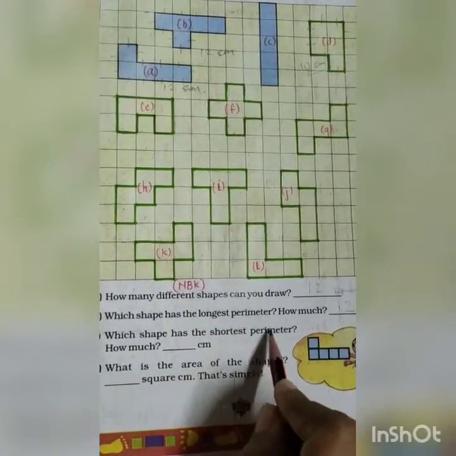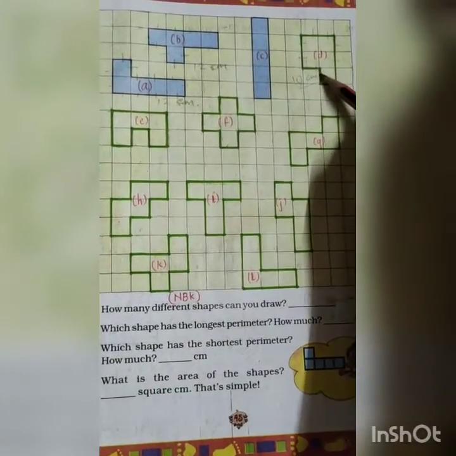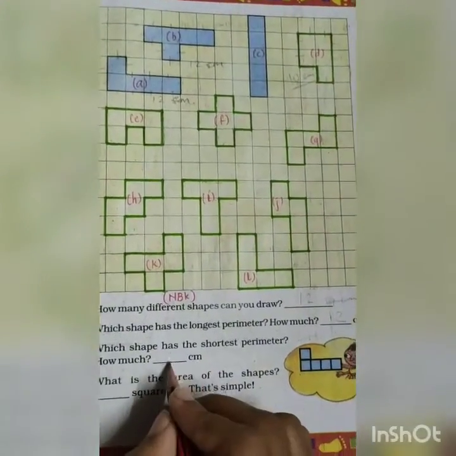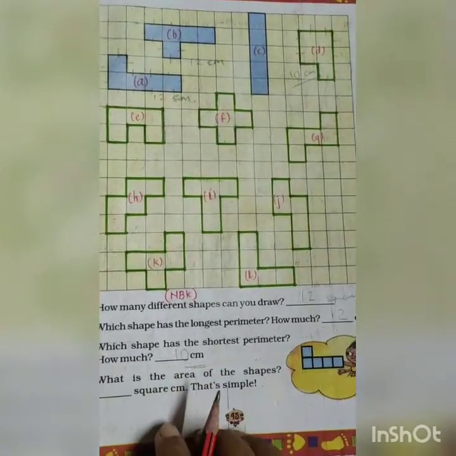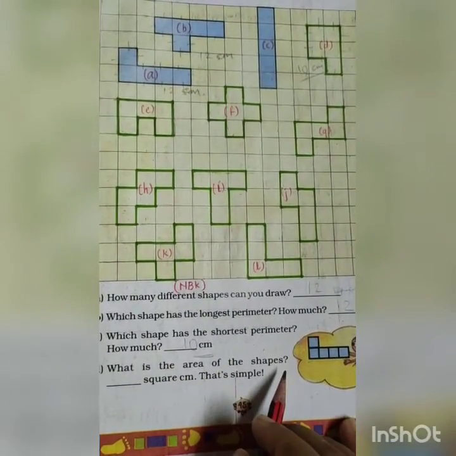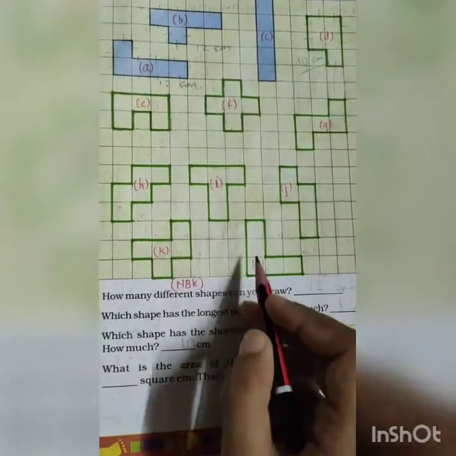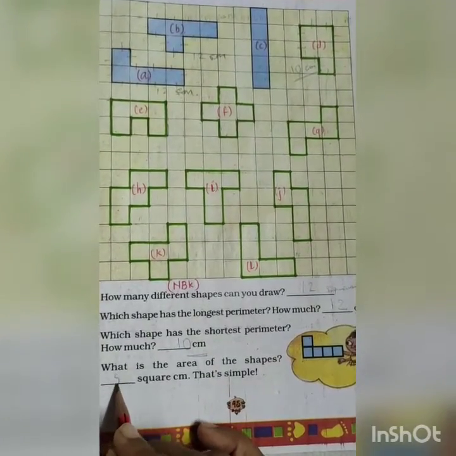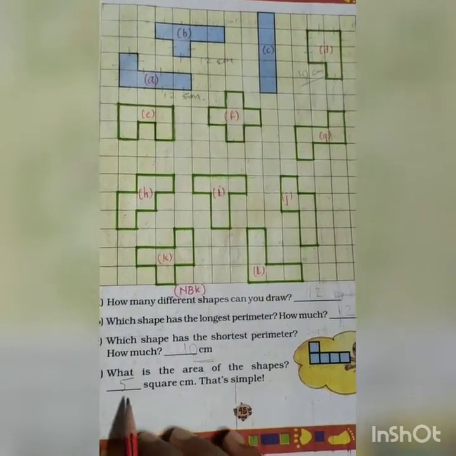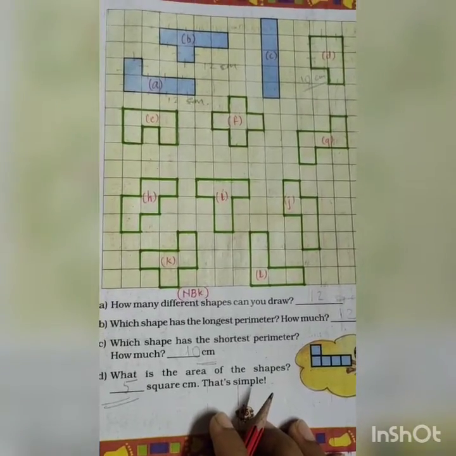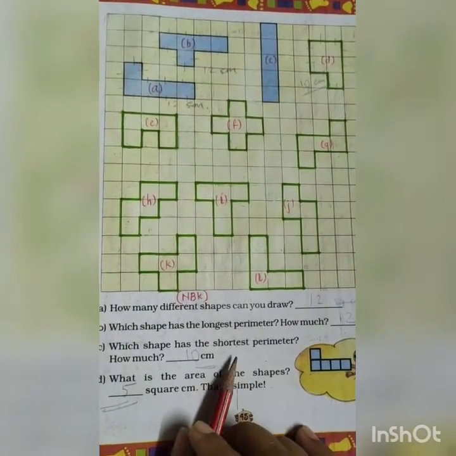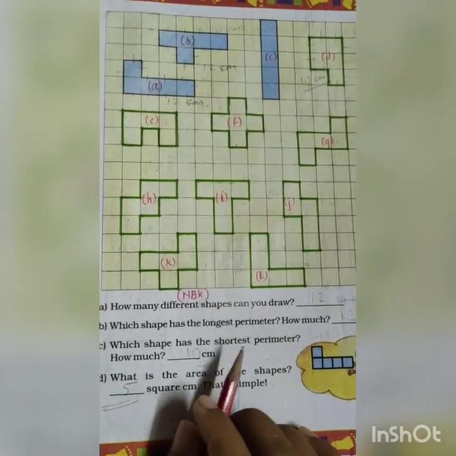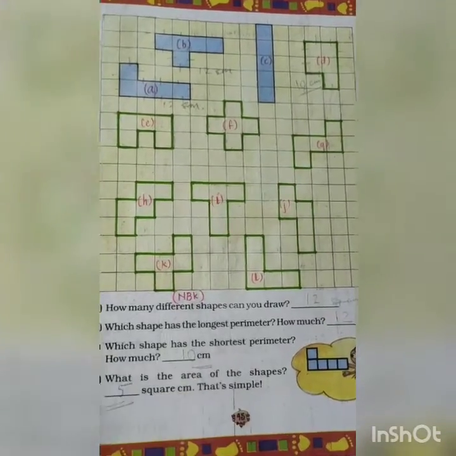Now which shape has the shortest perimeter? How much? So we already have seen that shape D has the shortest perimeter, and that is 10 centimeters. Square will not come. Okay, it is not area, it is perimeter. Now what is the area of the shapes? So as we have used 5 squares in each of the different shapes, the area of each different shape is 5 square centimeter. So this is to be written in your notebook. This is just for your explanation. I have written it in your textbook. Nothing is to be written in the textbook.